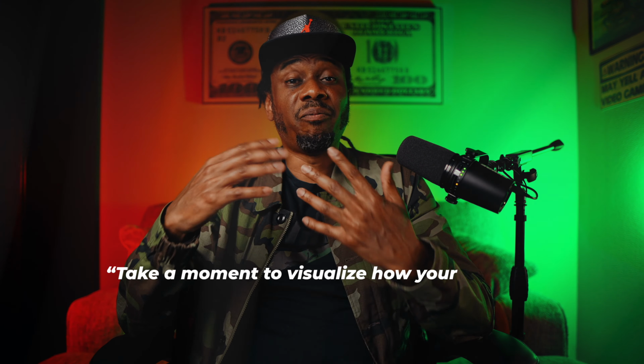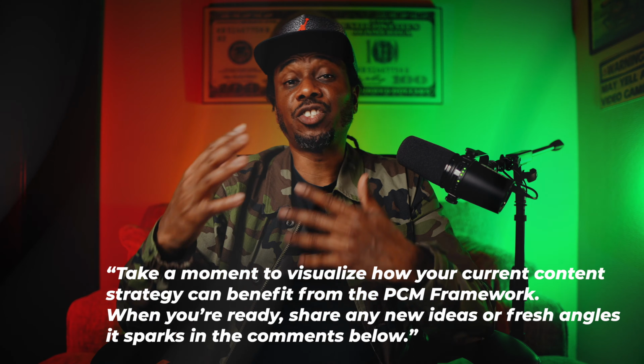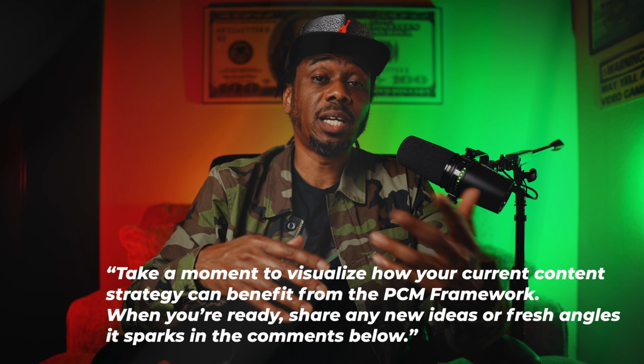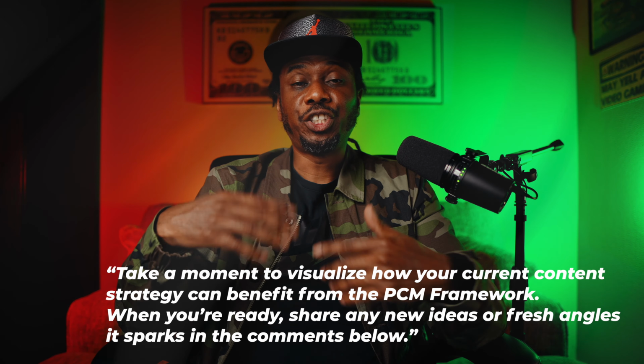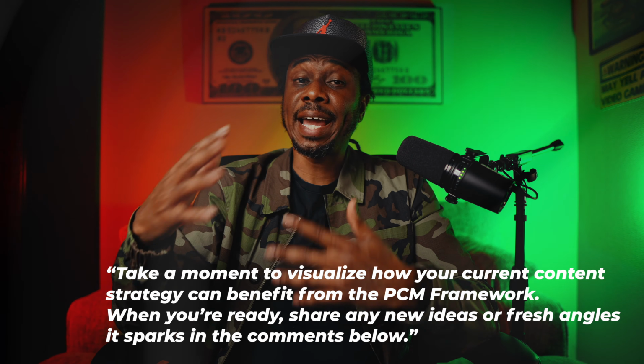Take a moment to visualize how your current content strategy can benefit from the PCM framework. When you're ready, share any new ideas or fresh angles it sparks in the comments below. If you leverage open-ended cues like imagine, what if, and picture this, Imaginers will feel invited to explore your content and share their own vision for the future.